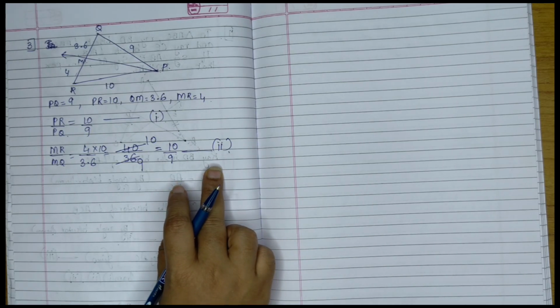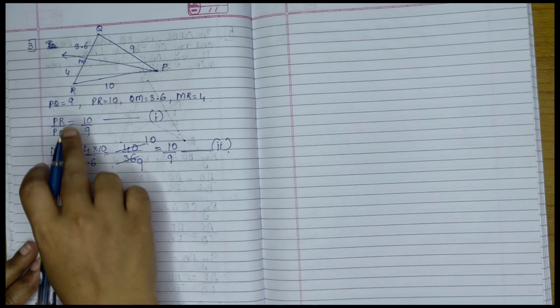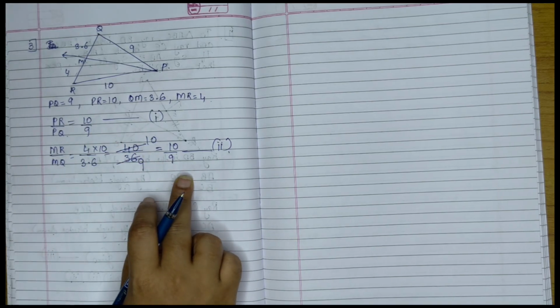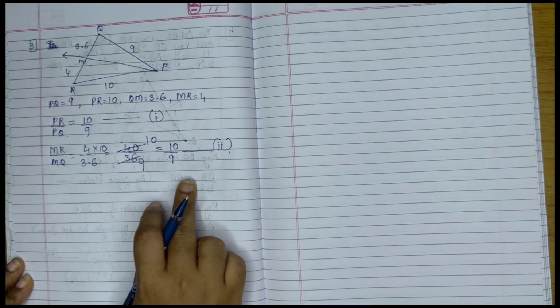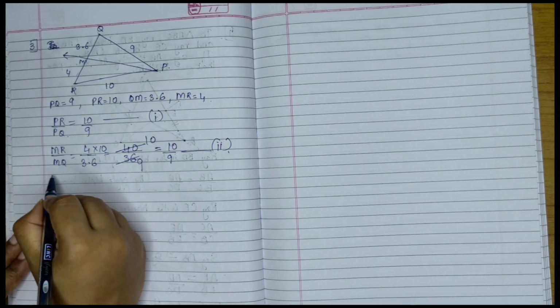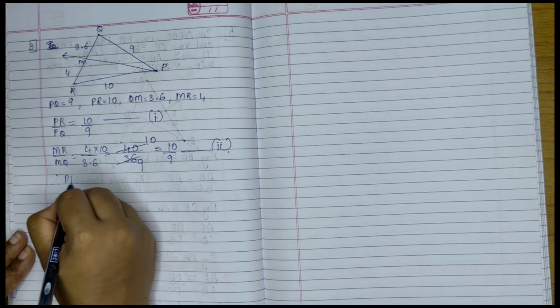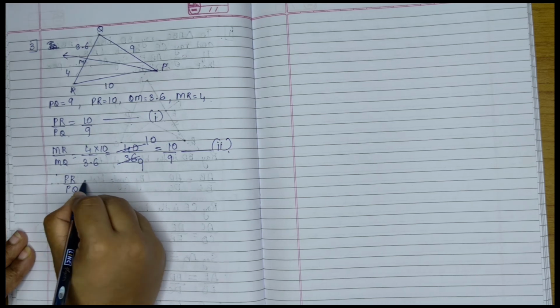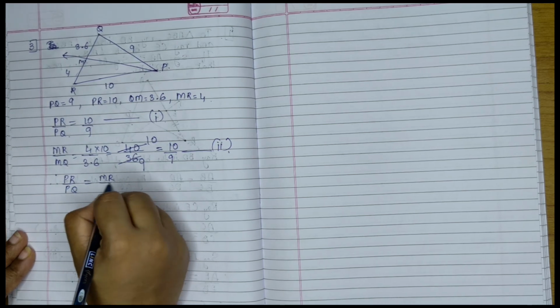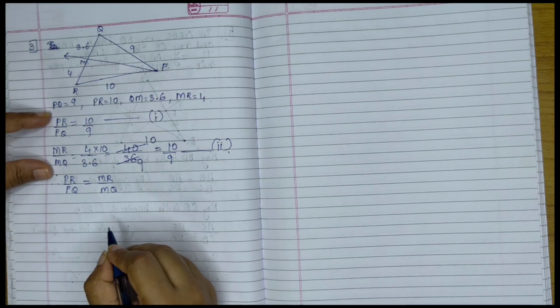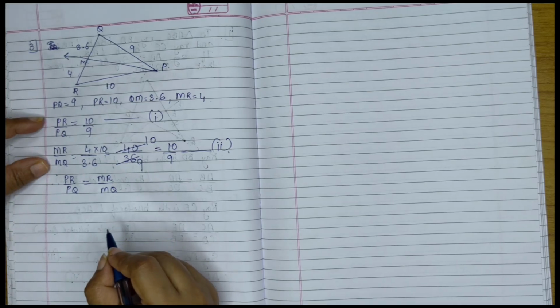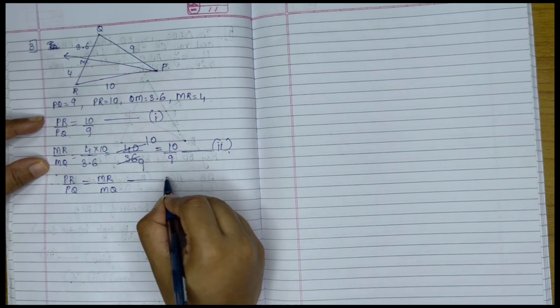Okay, now see here, both the sides, the left hand side and the right hand side are equal. So we will say, therefore PR upon PQ is equal to MR upon MQ from 1 and 2.